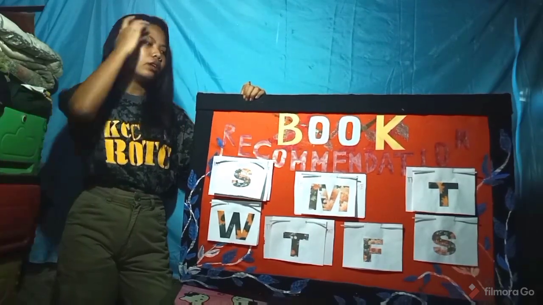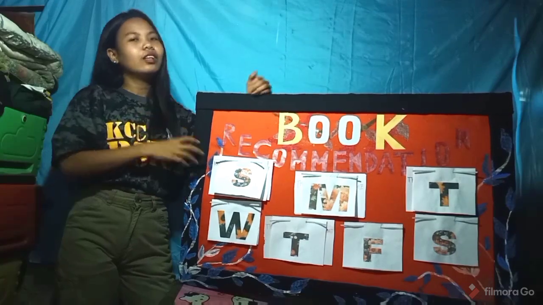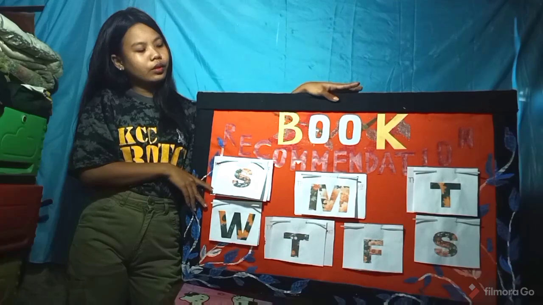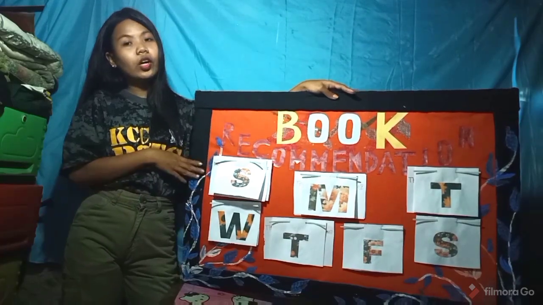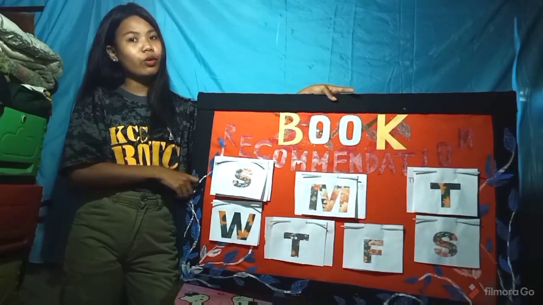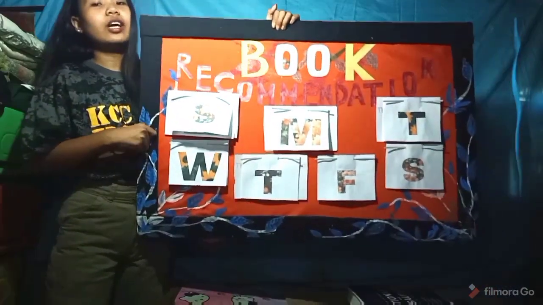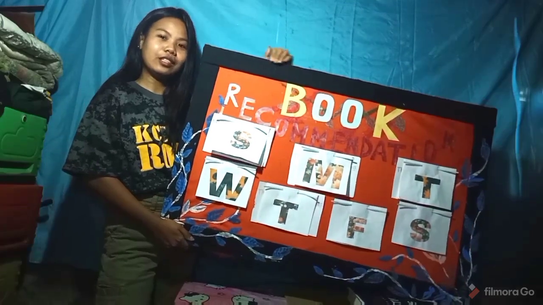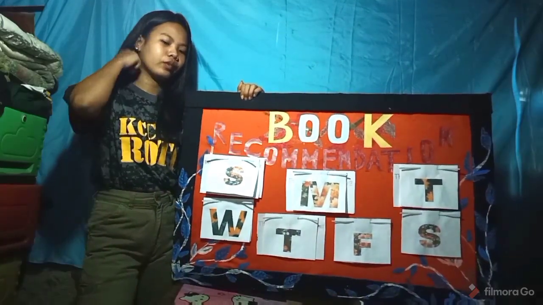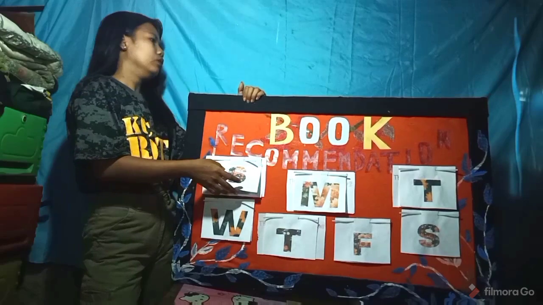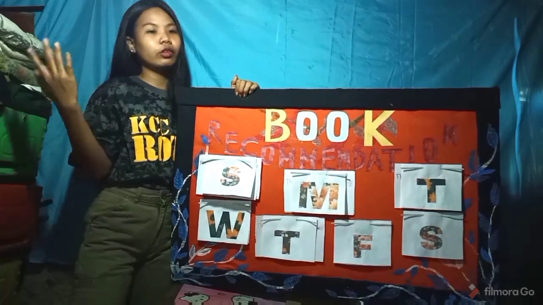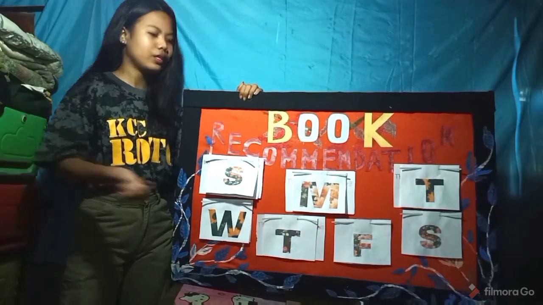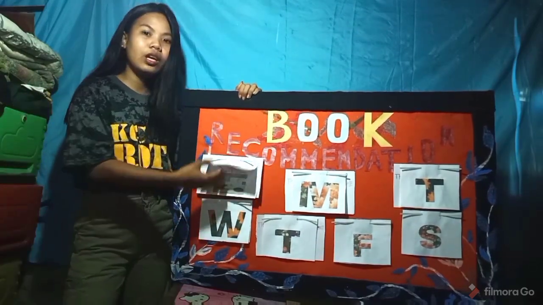And the color, of course, the contrast, so that the design can be easily seen by the students. Of course it can attract the students, because it will make them curious about what is in here.